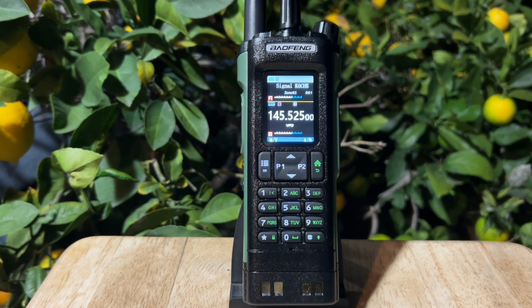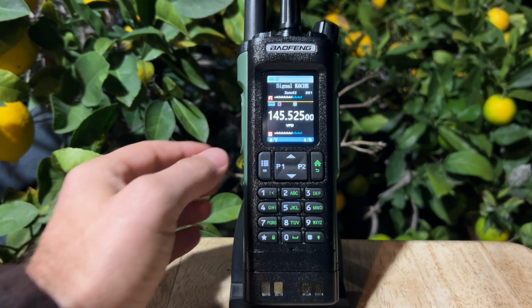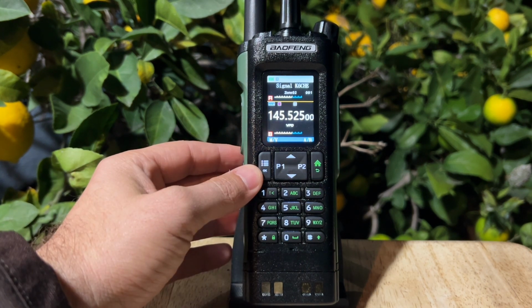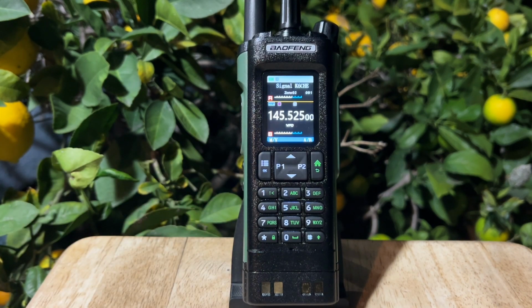Start by switching to frequency mode by pressing and holding the menu button right here. It's the button with the 3 lines and OK on it, so you can enter the frequency number directly. Type in the repeater output frequency. This is the frequency your radio listens on, the one published in the repeater directory.